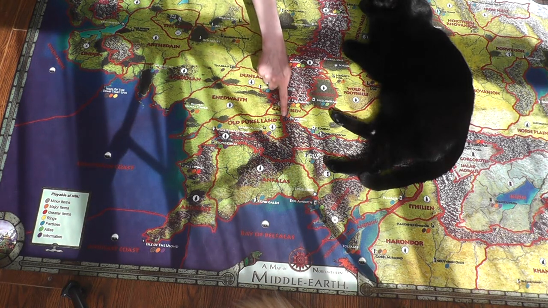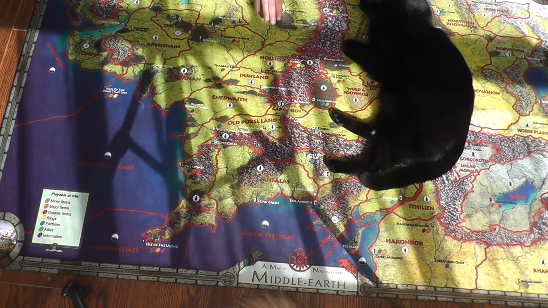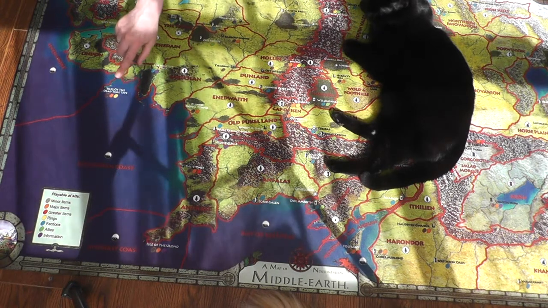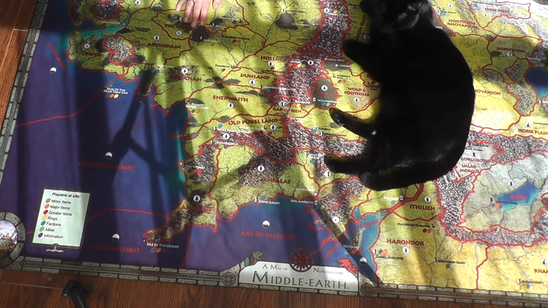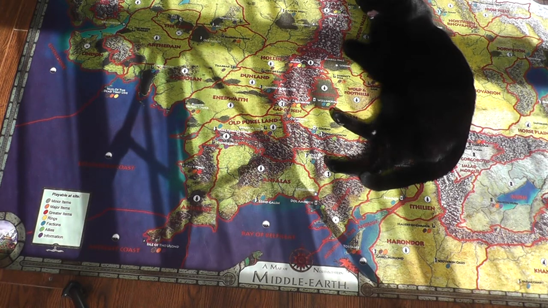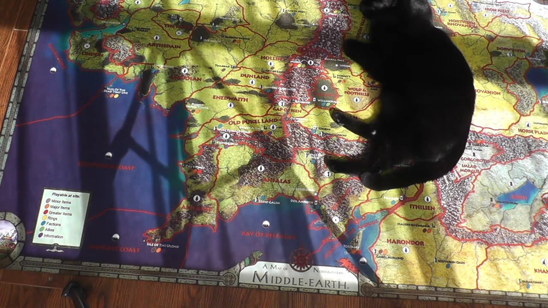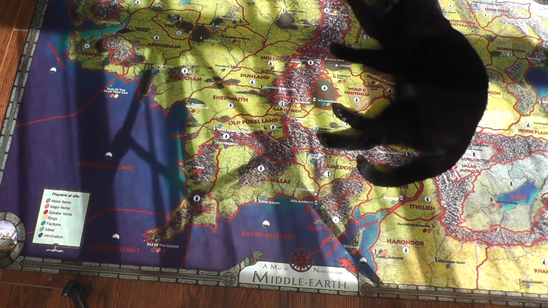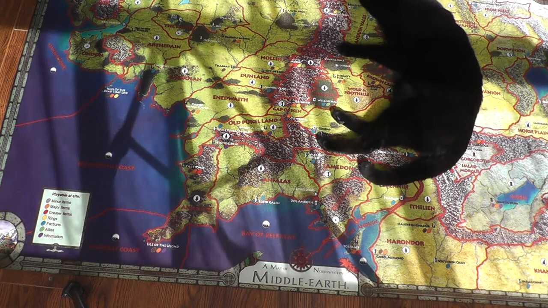And these colored dots, which you probably cannot make out because of the brightness, tell you, if you use the legend down there, what can be played at each site. So you have different types of items that you can play. You have minor items, major items, greater items, you have rings, you have factions, you have allies, and you have information. So these are cards.